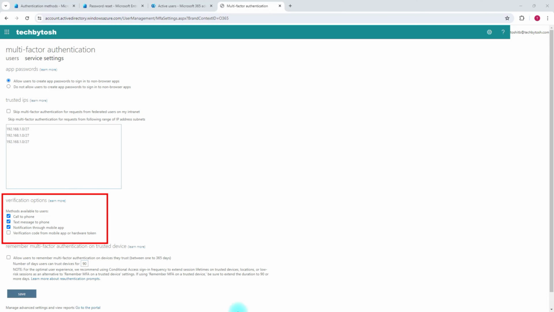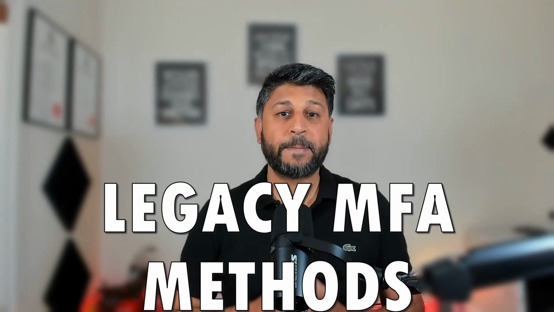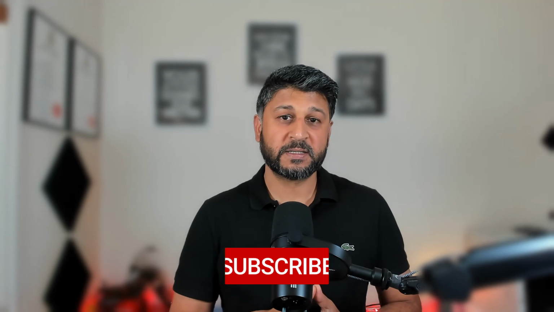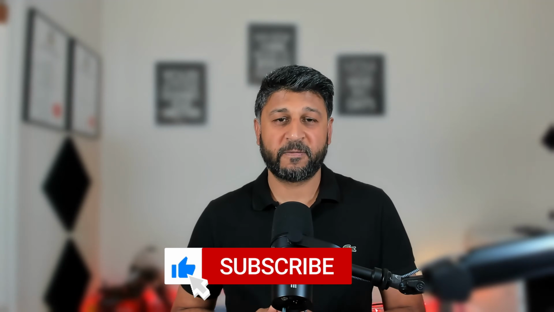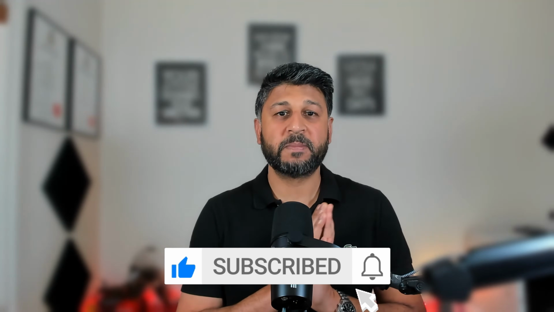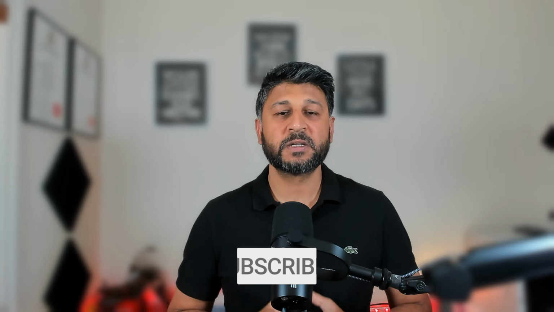If you are still using legacy authentication methods in your Microsoft 365 environment, then you should be looking at migrating those methods to the new Authentication Methods Policies. Microsoft will be deprecating the legacy authentication methods in September 2025. So you should start planning how to actually migrate your legacy authentication methods to the new Authentication Methods Policy.